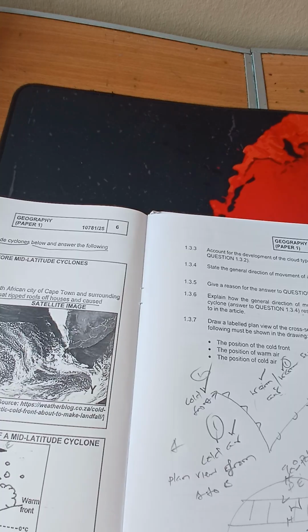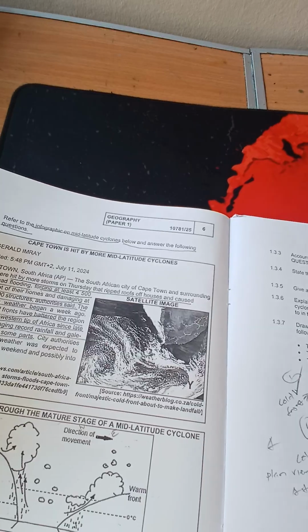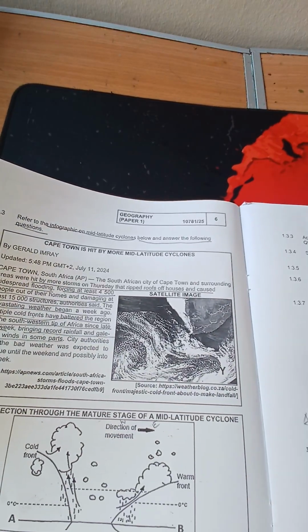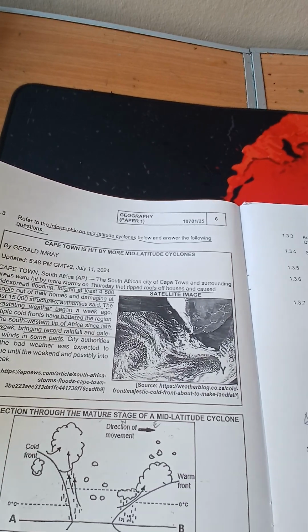This is how simple it is, boys and girls. Like I've emphasized, please, when you are given the infographic, guys, you are just being given clues. You are being given the answers indirectly. So this should actually make your life easier. Okay, thank you.